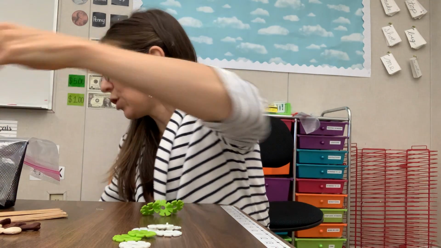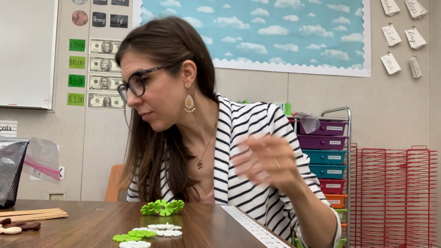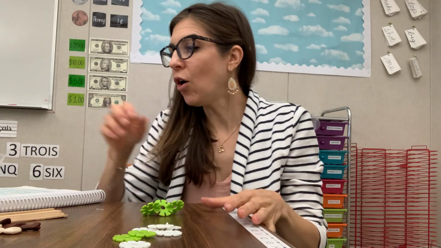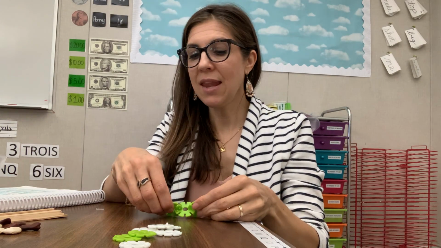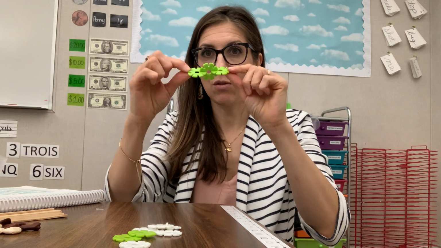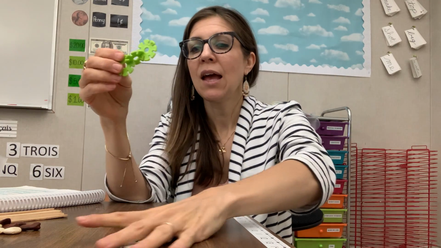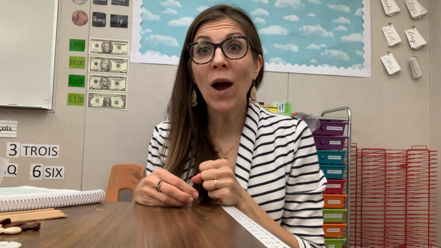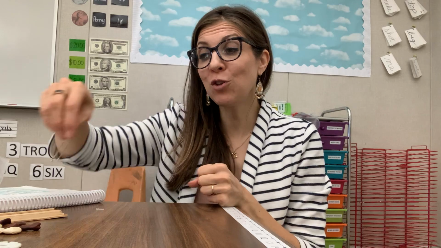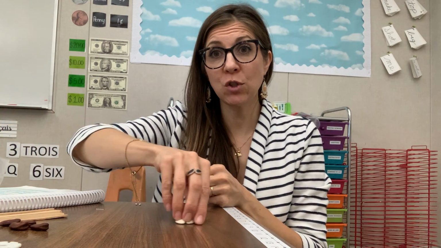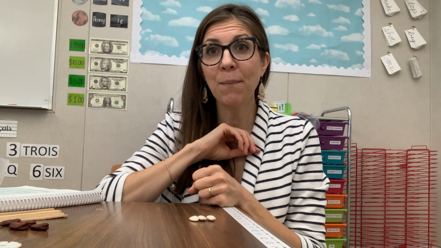Now, hold on just a second. Let me put this right here so it's easier for me to look at it. Okay, so now that we know 3 fingers, you see 3 objects, I want you to show me 3 white beans. Can you show me 3 white beans? Now don't count them, just show them to me. Just pick them and show me 3.